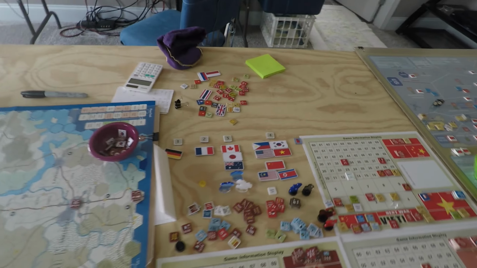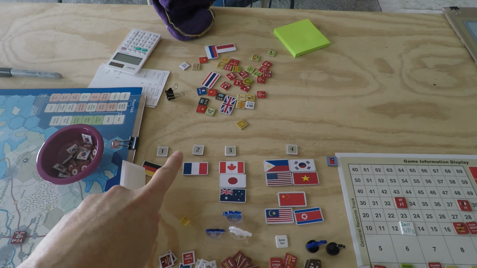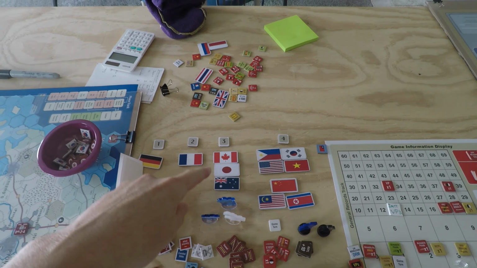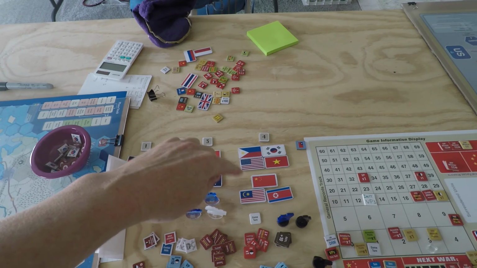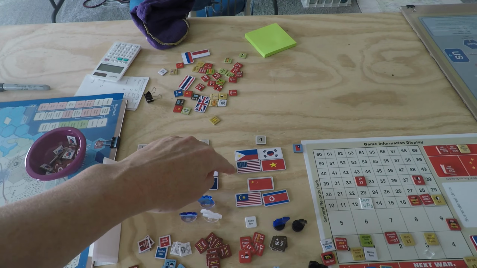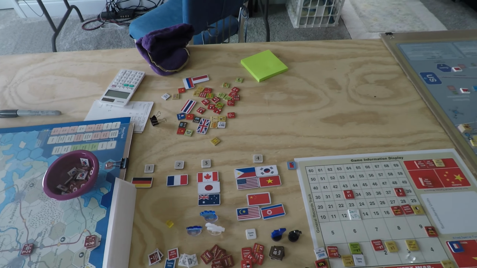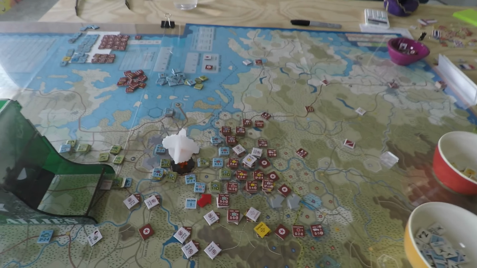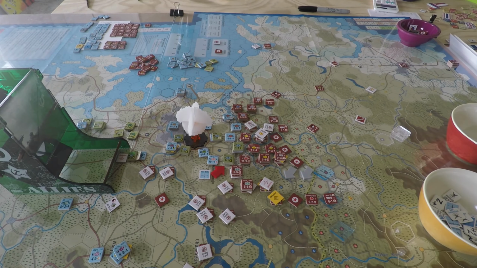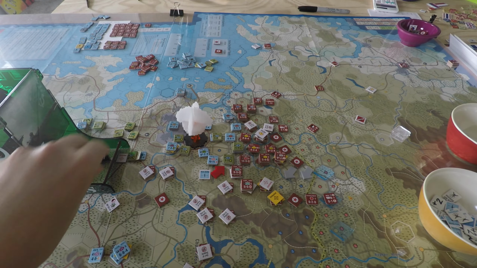So what I'm going to do is, this is kind of a mess over here, but these are the nations involved: Germany, France, Canada, Japan, Australia, the Philippines, South Korea, the U.S., and Vietnam. So I guess I'll just start rolling over here and see who withdraws from the fight. We start with Germany. On a 4 or higher, Germany will withdraw from the conflict. They've had enough, even though they didn't lose anybody here. So we'll see. So Germany stays.